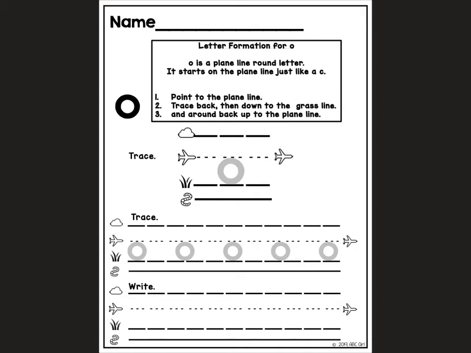Let me start by writing my name at the top. Ooh, with green this time. My name is Jeremy. Okay, O is a plain line round letter. It starts at the plain line just like a letter C. So point at the plain line, trace back, and then down to the grass line, and then back around up to the plain line. Just like that.